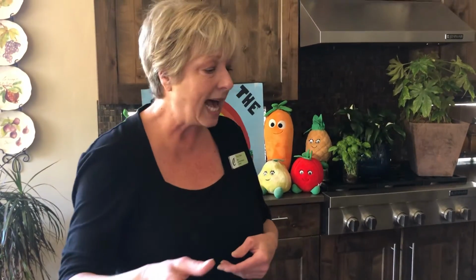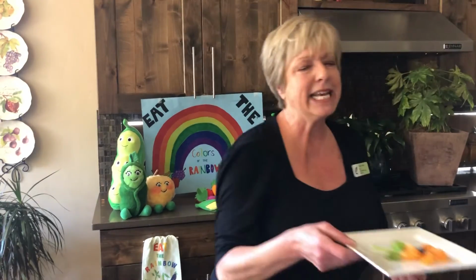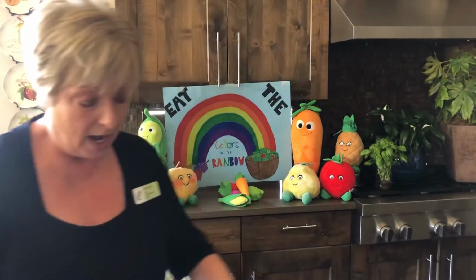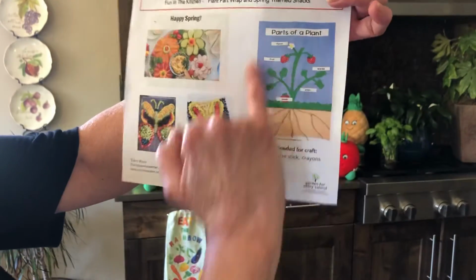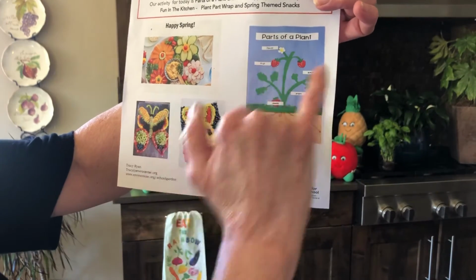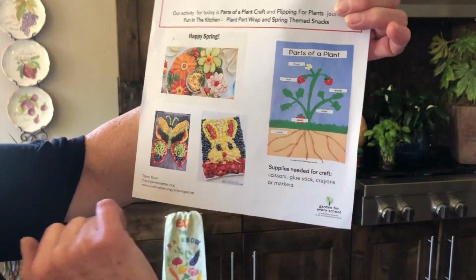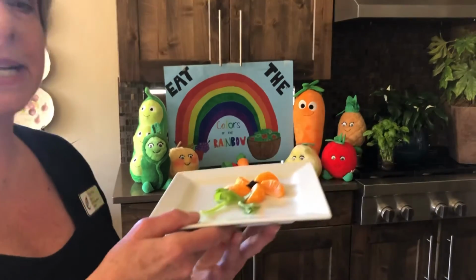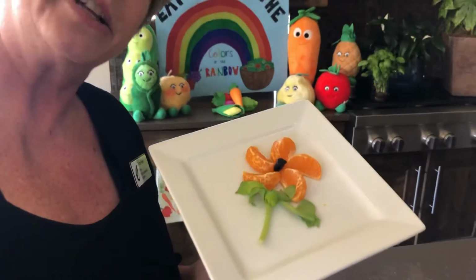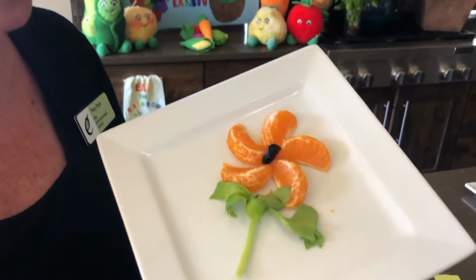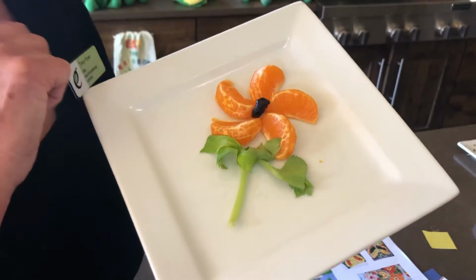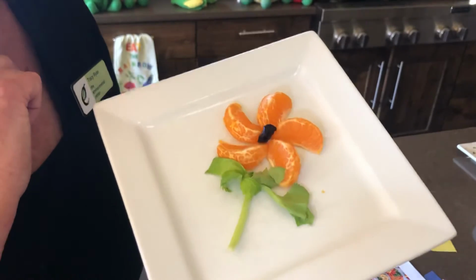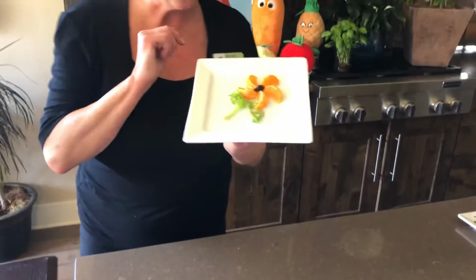And then, my friends, last but not least, as usual, on your sheet that I sent home, you will have seen pictures. First off, you will have a picture of the craft that you're going to do today. So if you need some help remembering which parts of the plants, that'll be there to help you. And I sent some pictures because it's springtime, yay! And I just did a little fruit and veggie snack for myself with mandarin oranges, a dried cranberry, and some lettuce, and it makes for a nice, cute, delicious little nutritious treat for me.